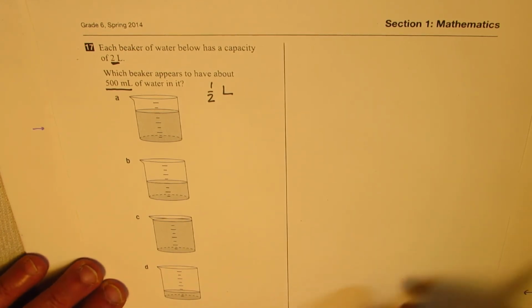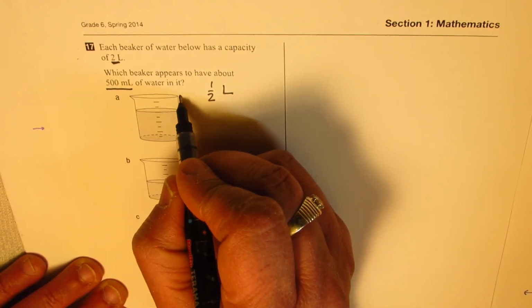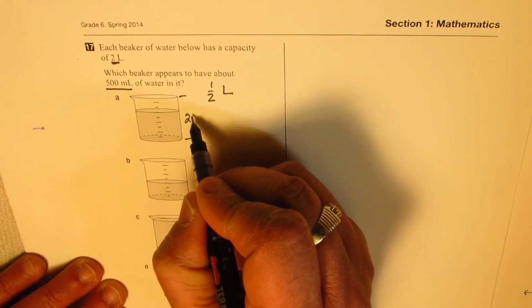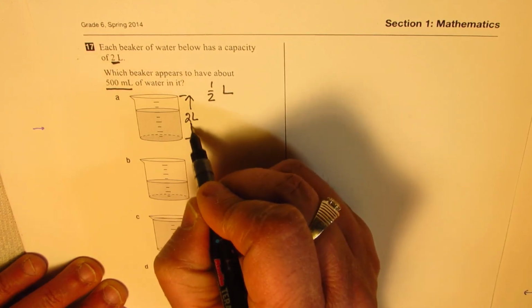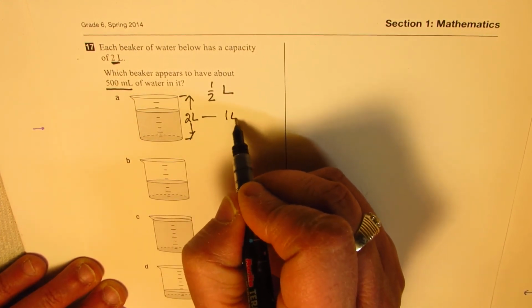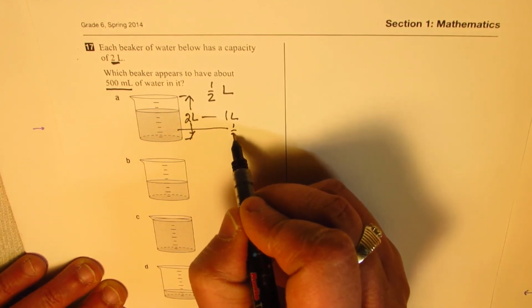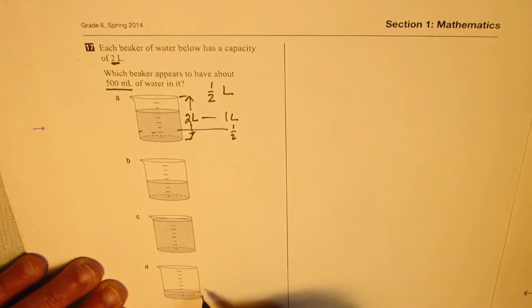answer the question, right? So 2 liters is total capacity. Total from here to here, it is 2 liters. Think like this, right? Now we want how much? Half of 2 is 1 liter and half of 1 will be half liter. So 1/4, right? Which is option D for us. Do you see that?